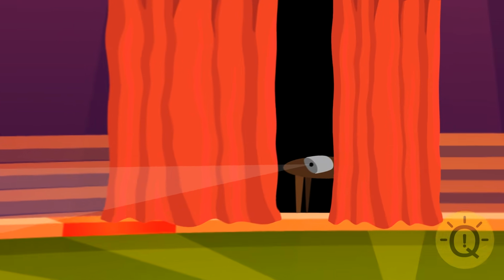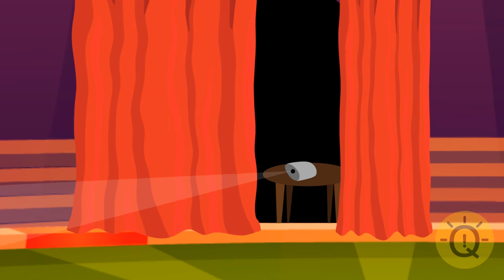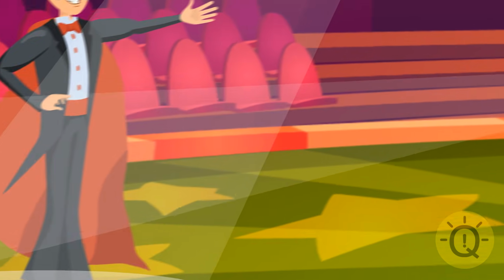Look behind this curtain. There is a portable projection machine. It sure has something to do with that.